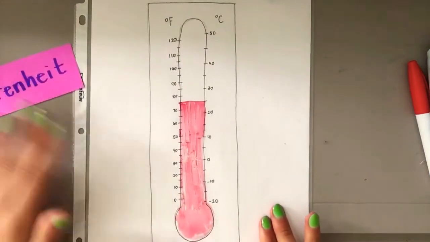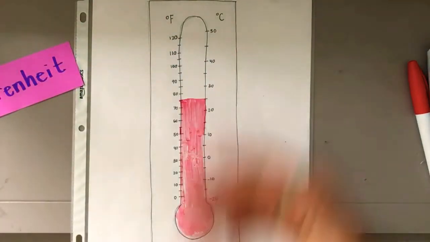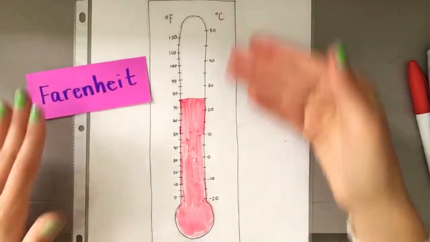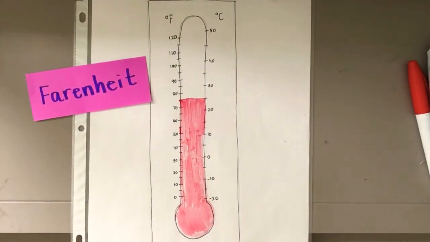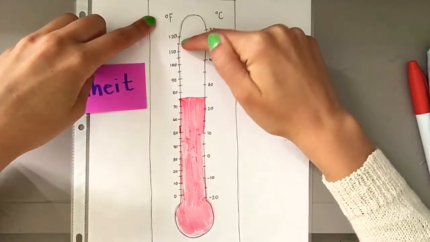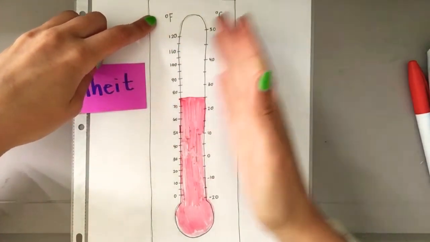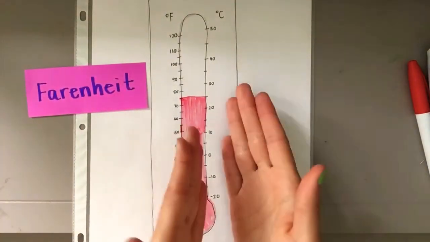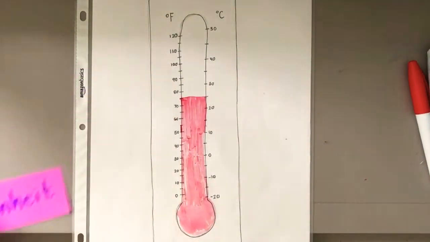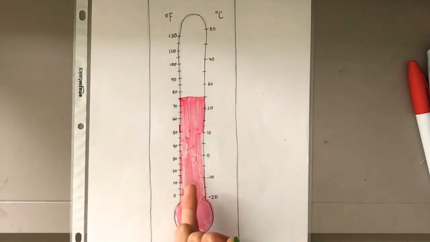I have included a thermometer that shows Fahrenheit and Celsius. A lot of real thermometers have Fahrenheit as well as Celsius. So Celsius is a degree of measurement that other countries use. You'll notice that they're pretty different. The degrees Fahrenheit go up to 120. The degrees Celsius go only up to 50. So it's very different. We're going to be focusing on the Fahrenheit side. I just wanted to include this so you have some exposure to that as well. So this F stands for Fahrenheit. We are looking at the Fahrenheit side of the thermometer.